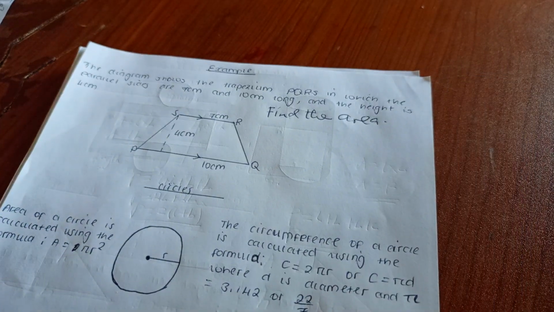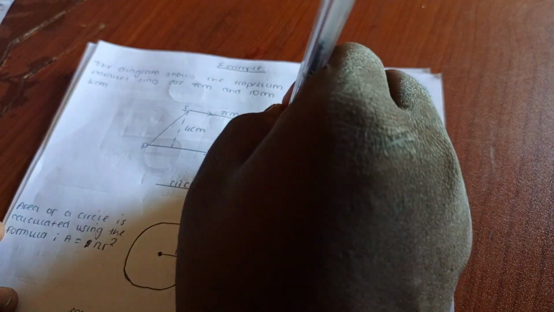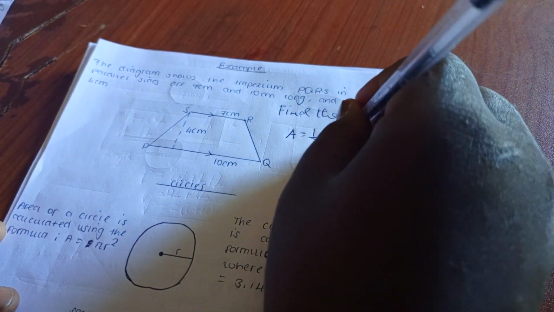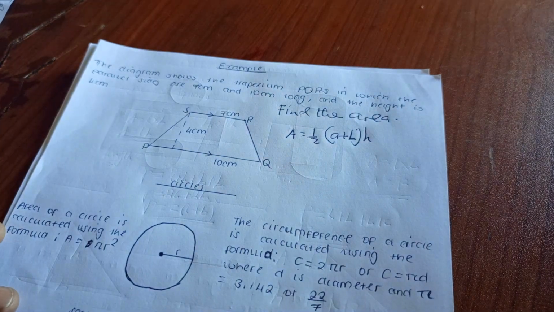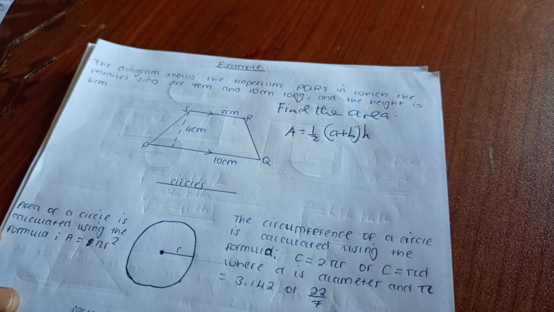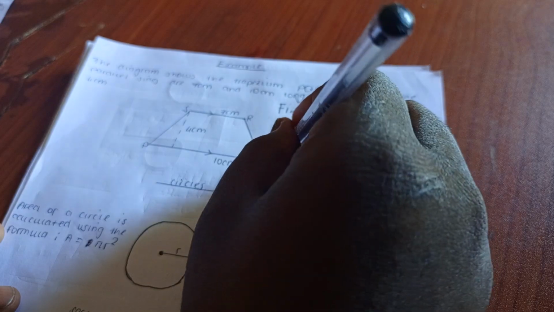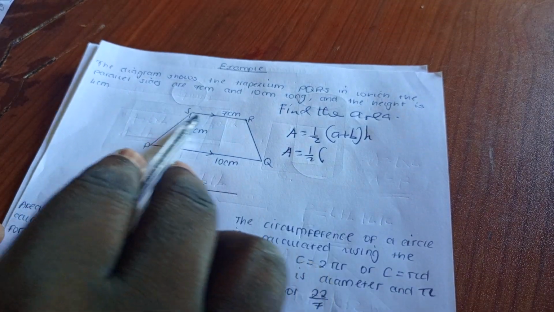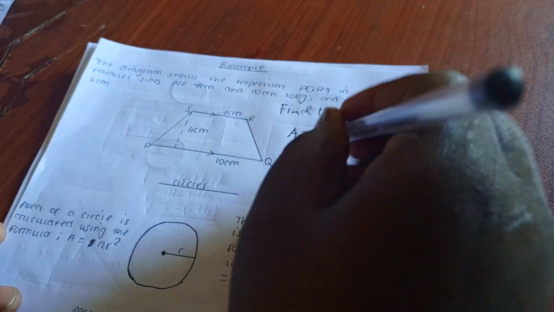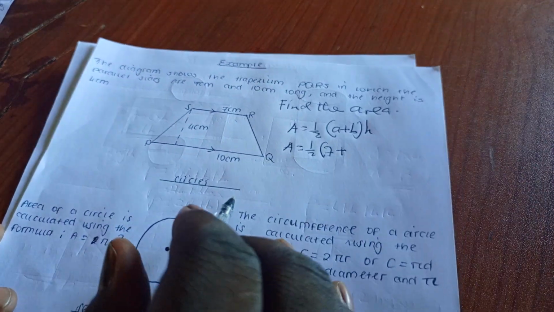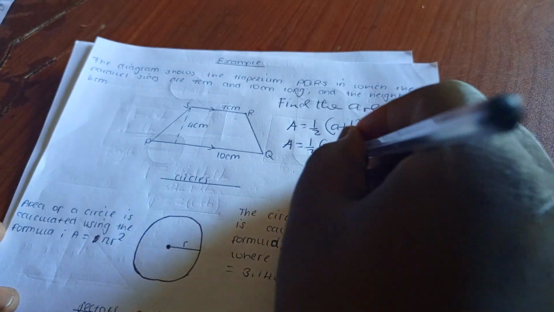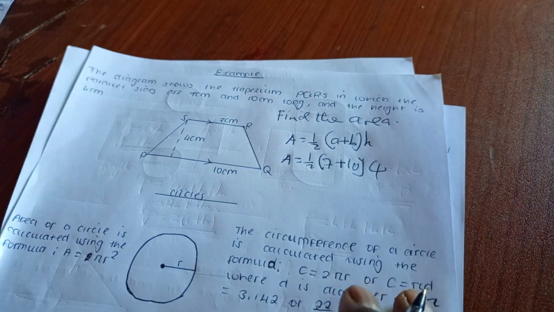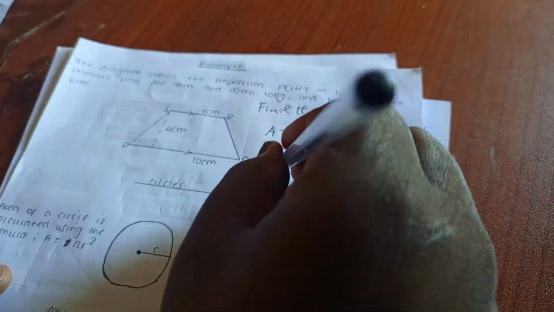Good. So since we know that area is equal to 1 over 2 (a plus b) times height, what's the formula for the area? Good. So we substitute: area is equal to 1 over 2. So our a is what? 7. So put 7 here. Plus our b is what? 10. Then our height is what? 4. All together?